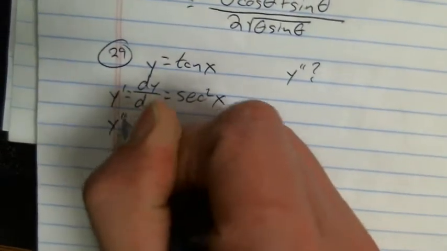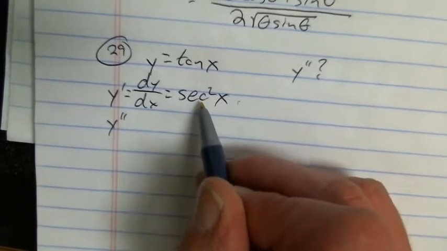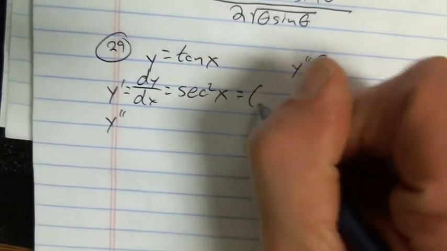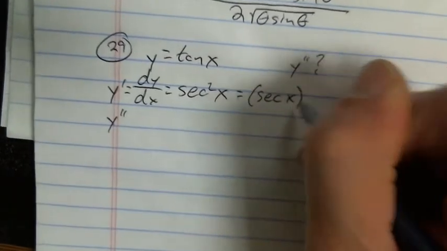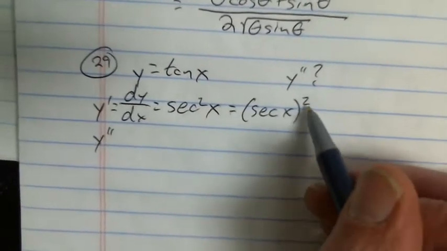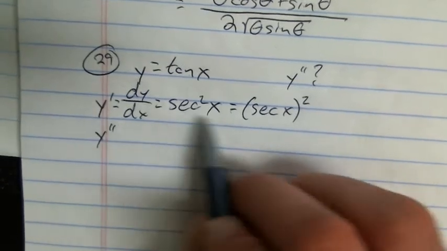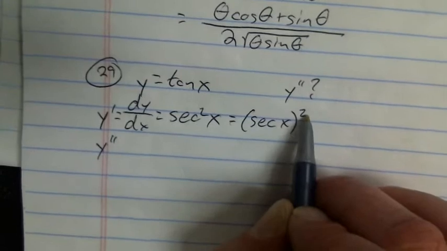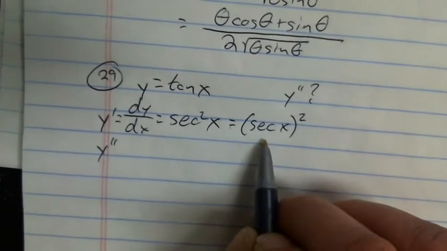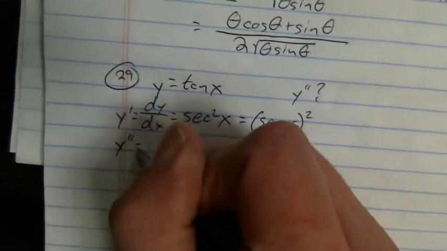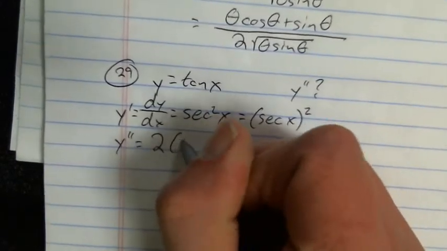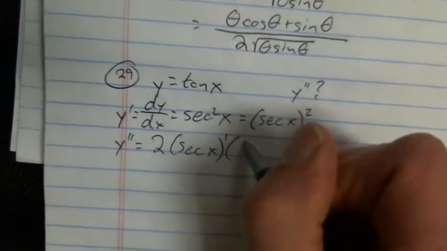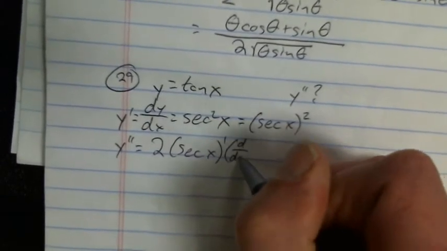So for our second derivative, we have the derivative of secant squared. Let's change this because this is the whole thing squared: secant of x, squared. So when we go to take the second derivative, or the derivative of the first derivative, that'd be 2 out front, this in the middle to the first, then the derivative of the inside. That'll be 2 times secant x, since 2 minus 1 is 1, then times the derivative of the inside.